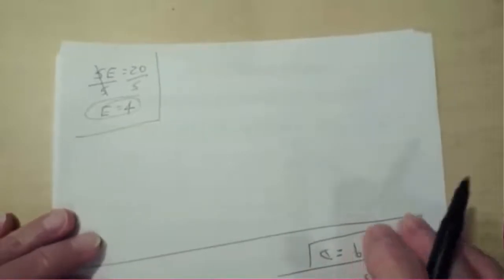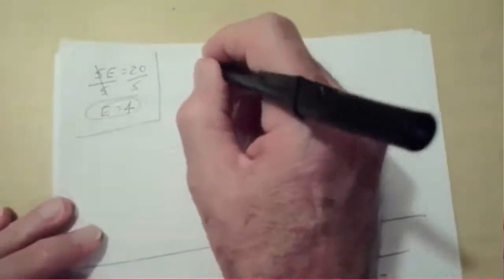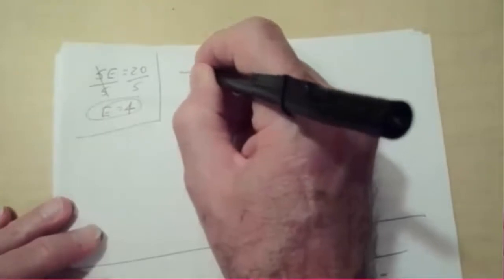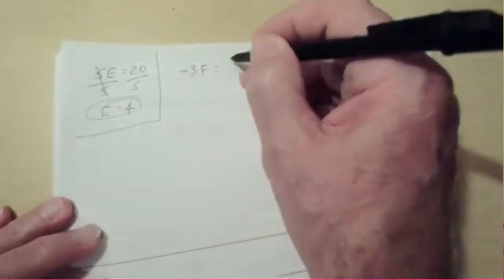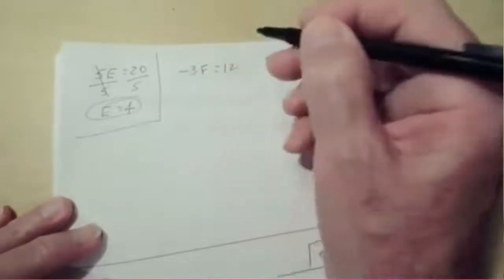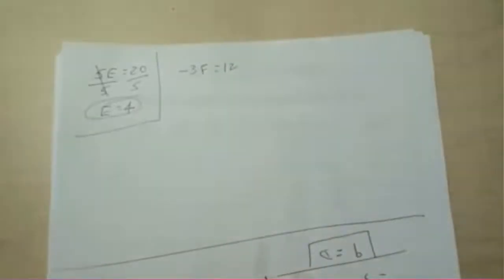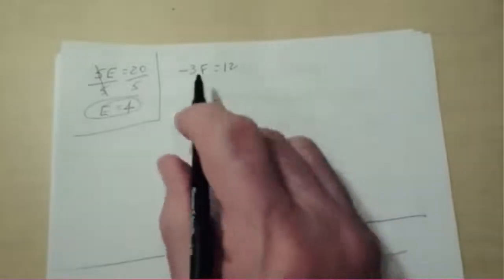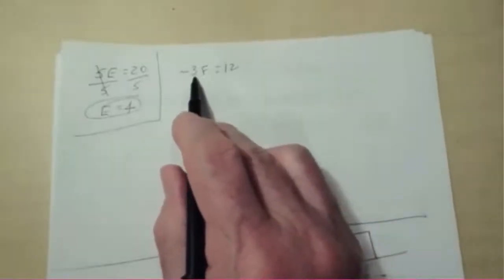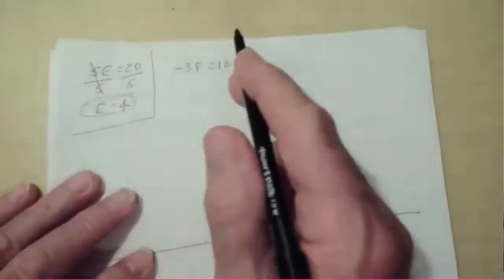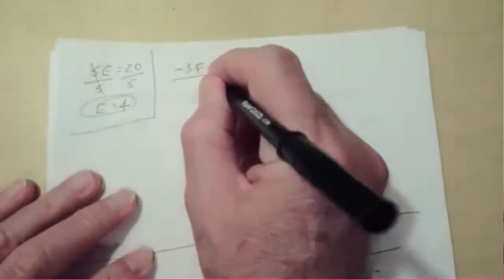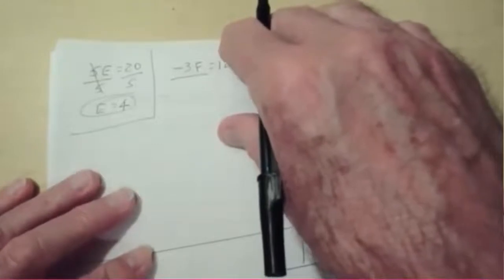Okay? And what is negative 3f equals 12? Now we want to divide by, we want this to be a positive f, not a negative f. And remember the rules that we talked about for multiplication division.